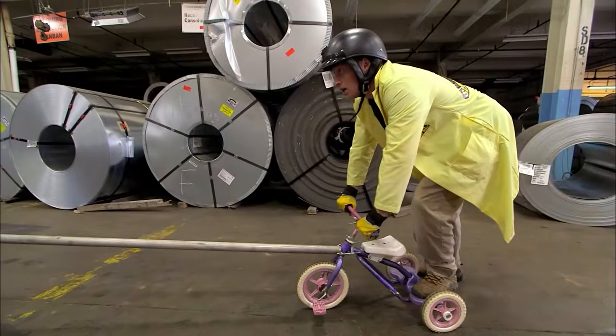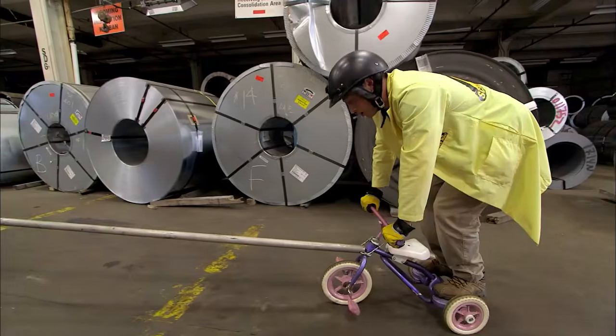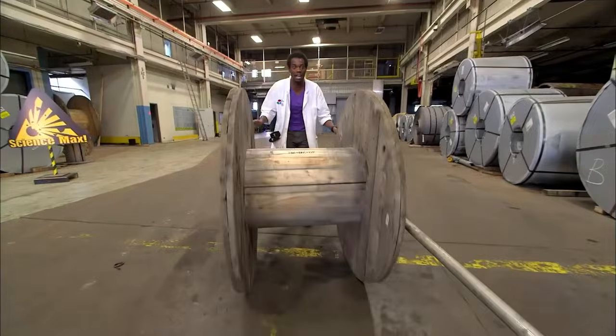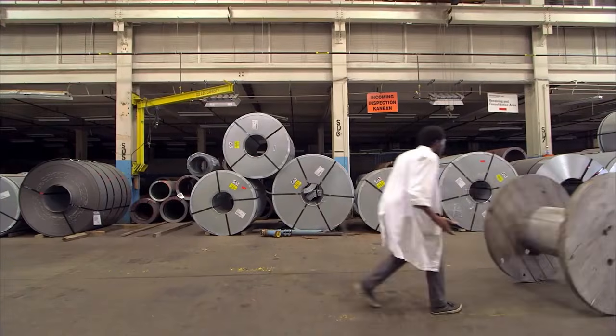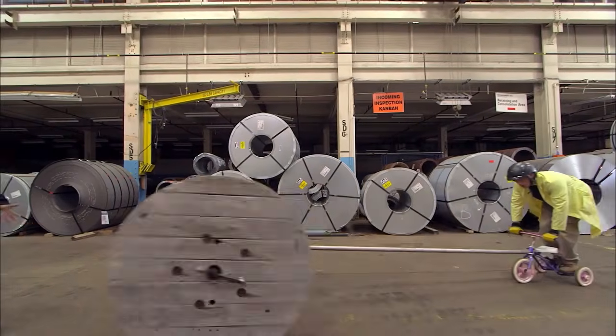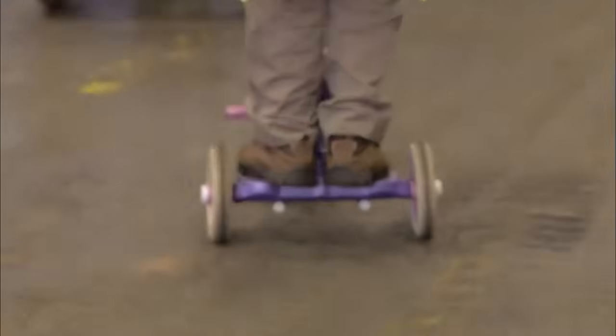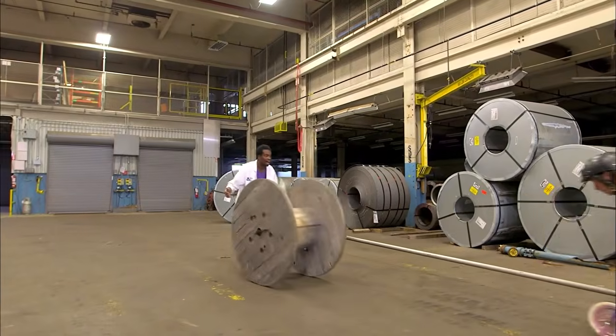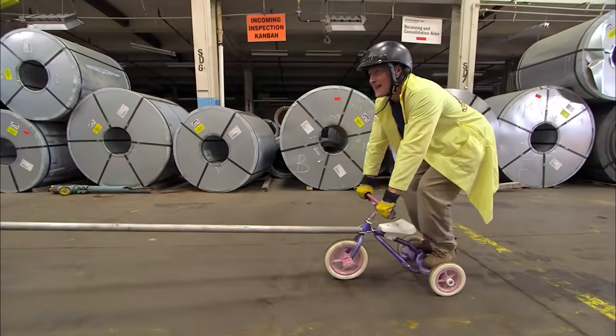Okay, 3, 2, 1, go. Oh, it's working. It's working. Amazing. All the stored energy in the bungee cord is being released and the spool starts to turn. There's even enough energy that I can get pulled along behind it. It's not going that fast, though.